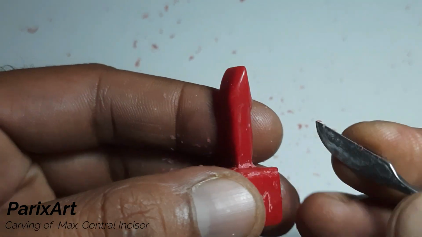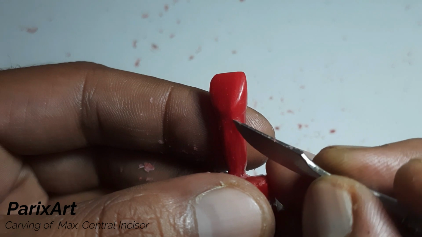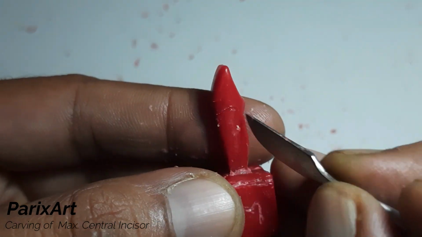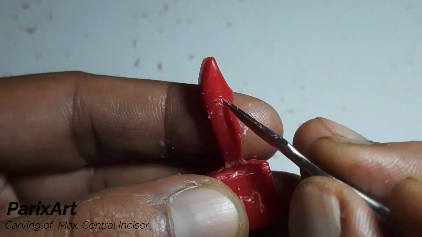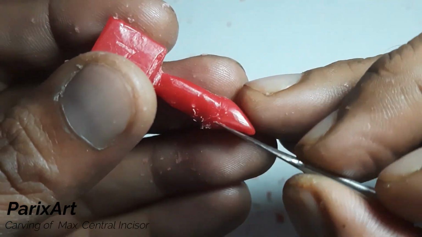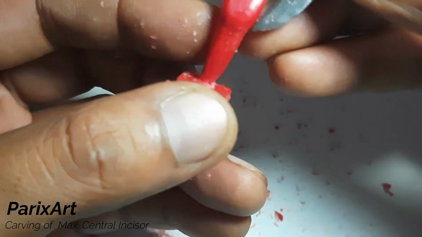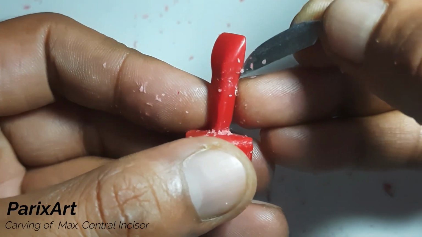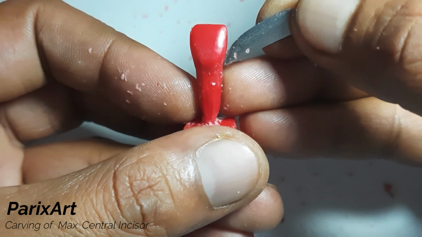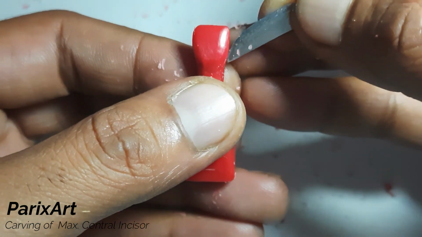Redefine the cervical line. Here we are clearing off the convexity at the cervical of the mesial side.